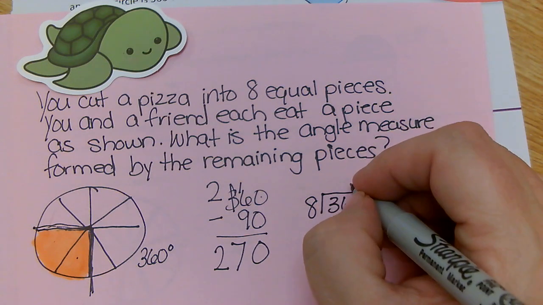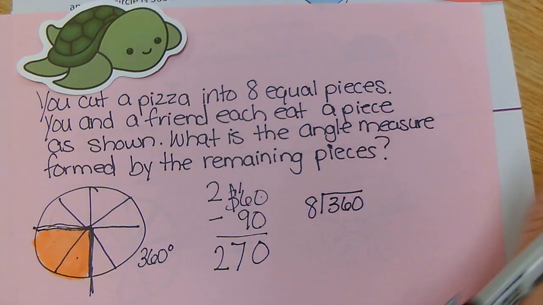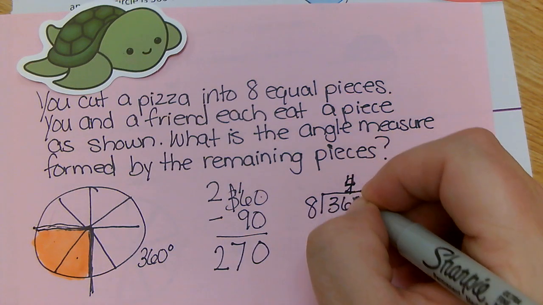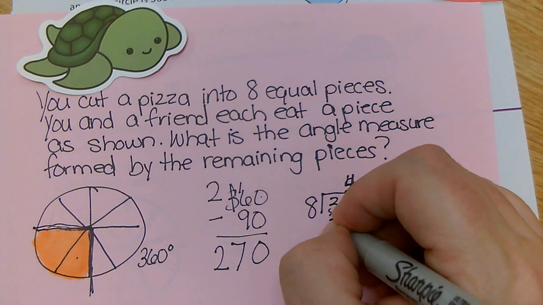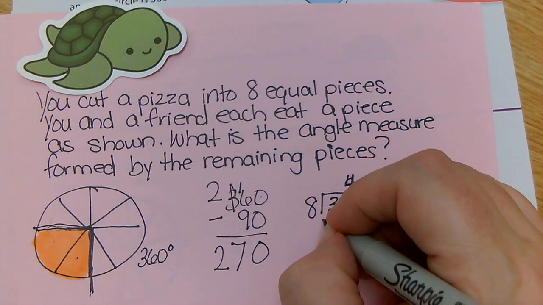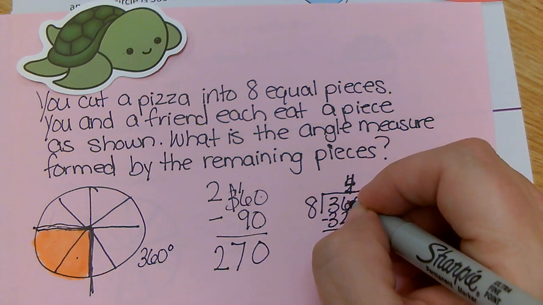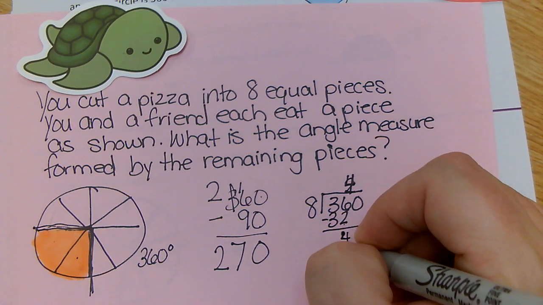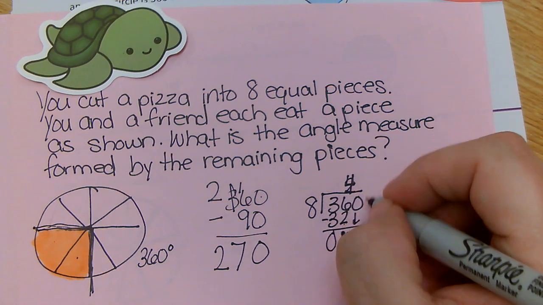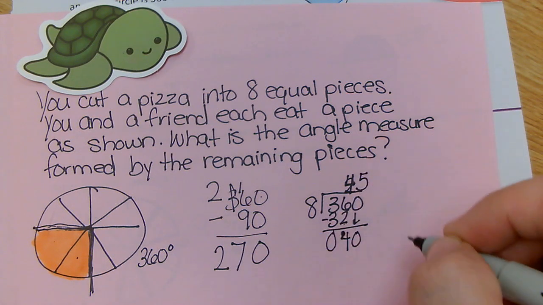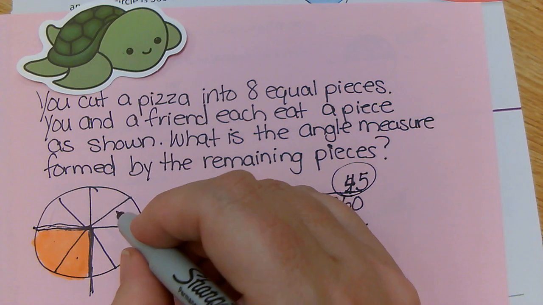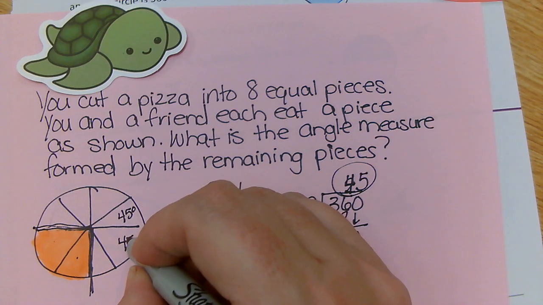So I'm going to say 8 goes into 36, 4 times. And that's going to give me 32. And I'm going to subtract my 32. 3, that's going to be 0. 6 minus 2 is going to give me 4. 3 minus 3 is 0. Bring down my other 0. I have 40. Now 8 goes into 40 how many times? Well, I know that's going to be 5. And so that would end up making it 45 degrees. So each one of these is 45 degrees.